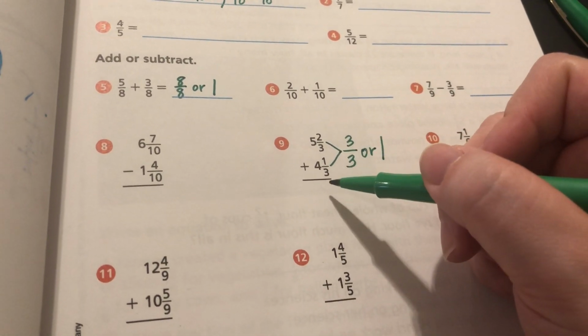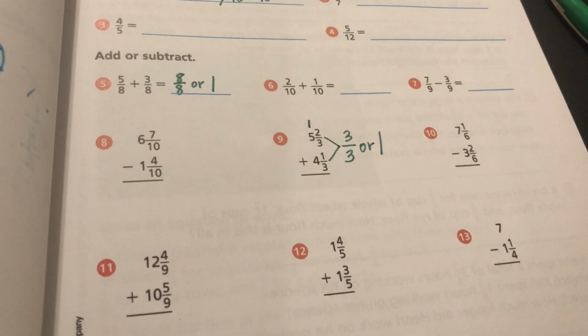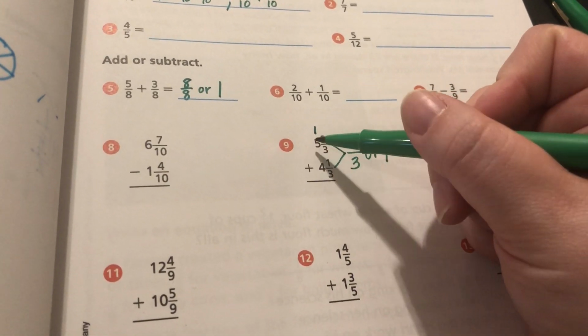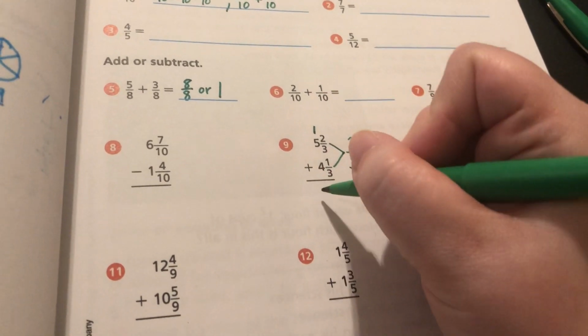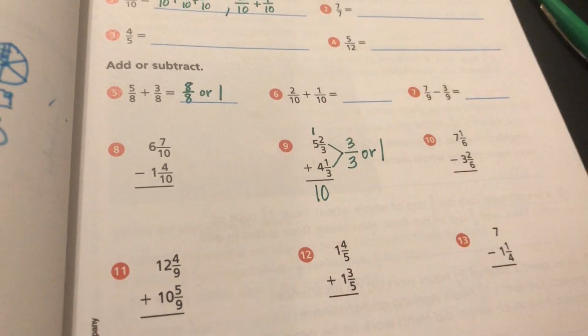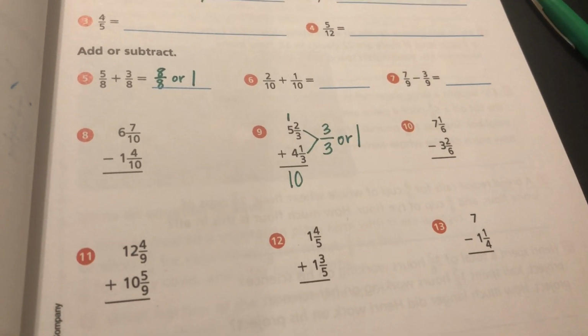So instead of writing 1 down here, we're just going to carry it over here. I'm going to say, oh, okay, we have 1. So now we have 5 plus 4, which is 9, plus 1 is 10. So we have 10 evenly. We don't have any fractions, okay?